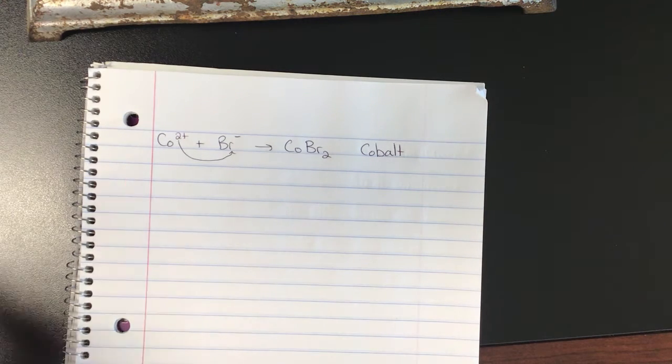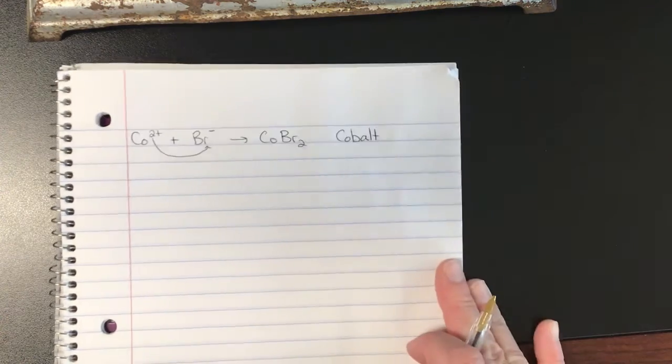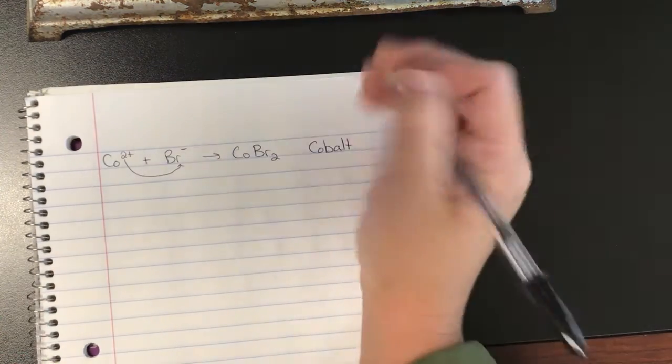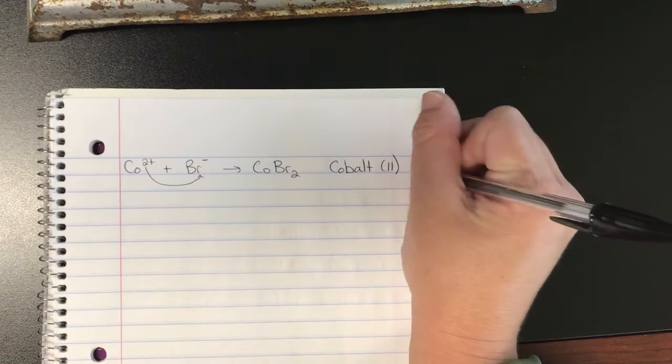Let me check your list real quick. Actually, I don't think I have that printed out. I'm pretty sure it's on your list, in your notes. So it's going to be cobalt(II), because that's the charge of cobalt, and then bromide.